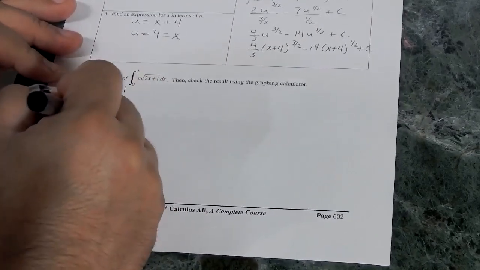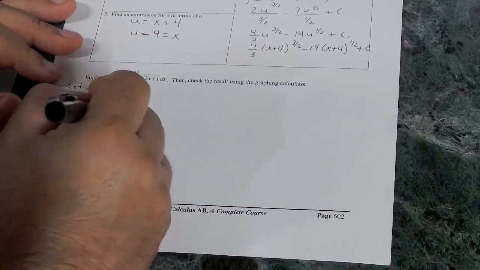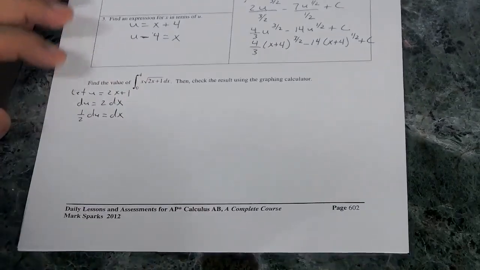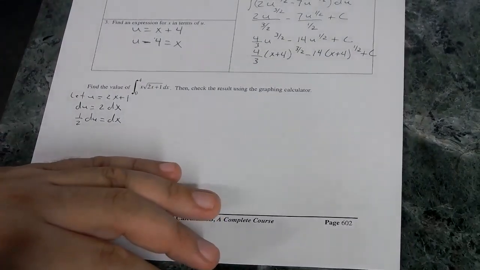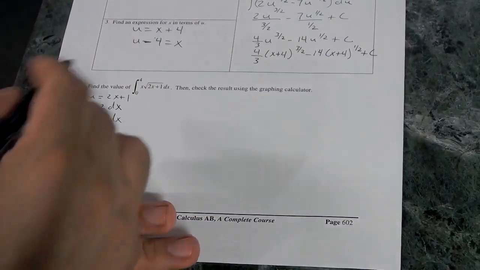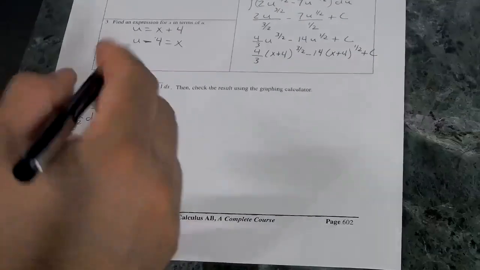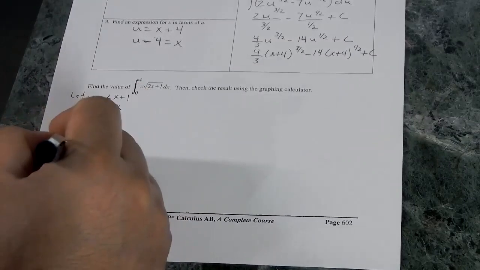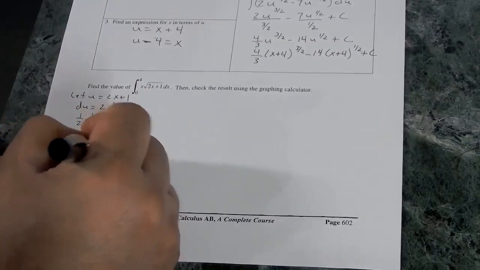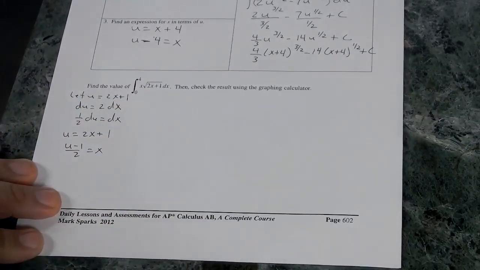Solving for dx, divide by 2, 1/2 du is equal to dx. Okay. From up above, let u equals that. So if u is equal to 2x plus 1, u minus 1 over 2 is equal to x.